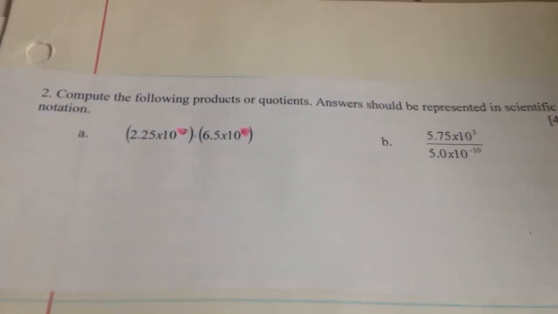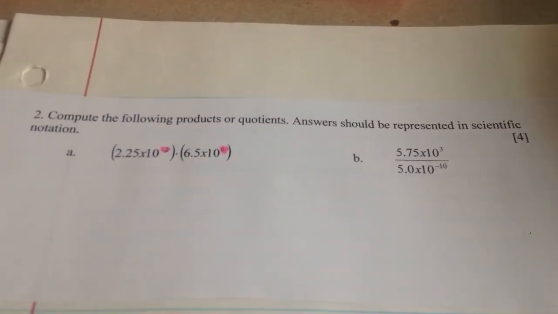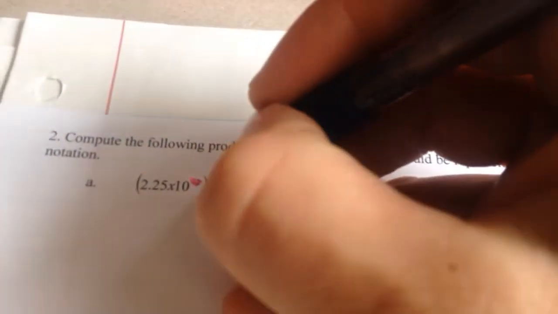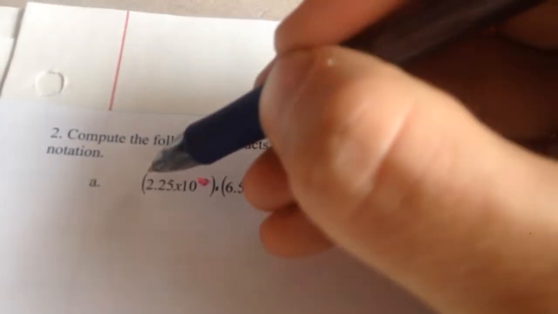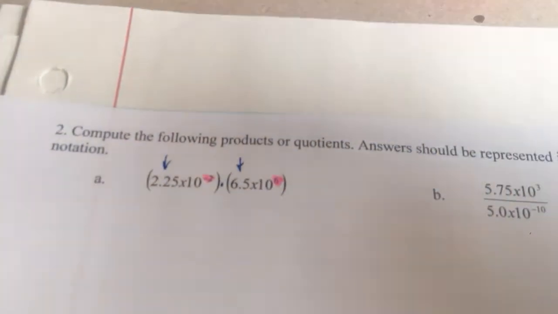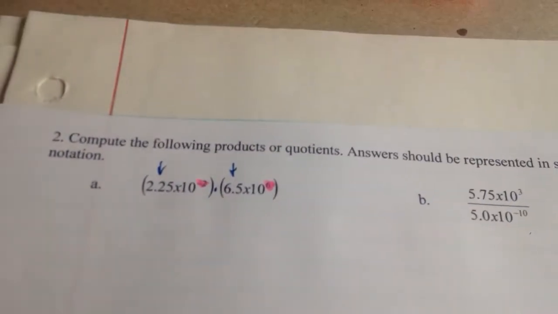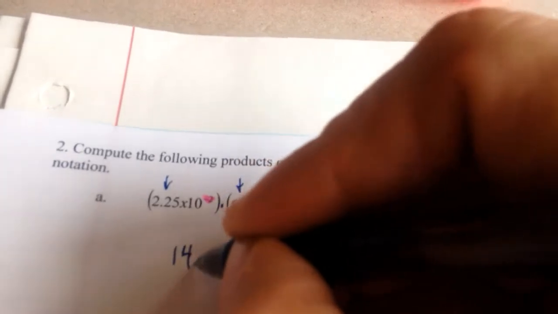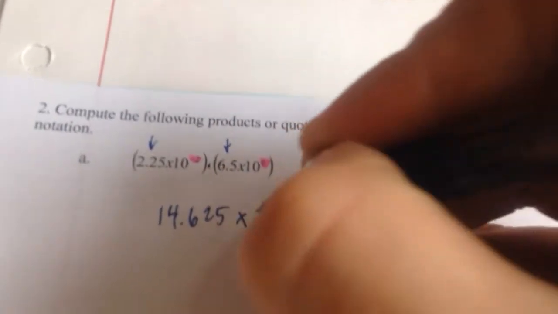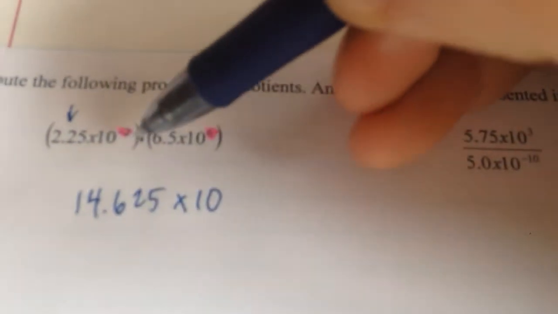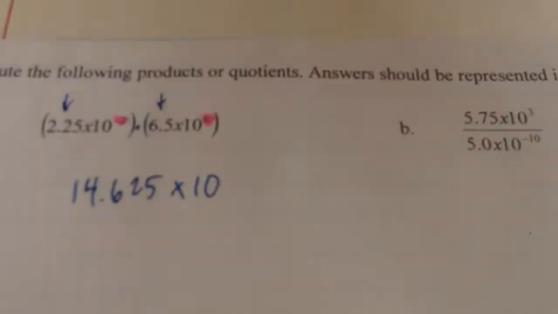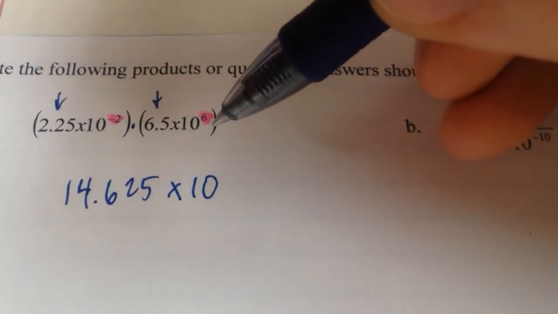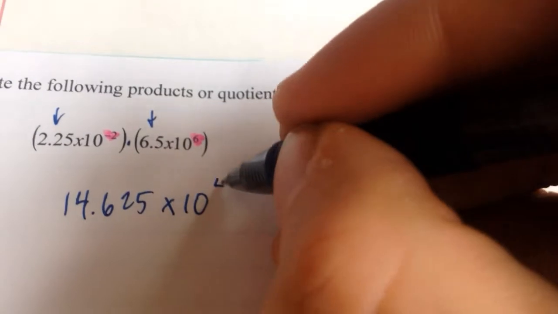For number two, you want to compute the following products or quotients. Answers should be represented in scientific notation. So what I'm going to do here is multiply. This is multiplication. I'm going to multiply 2.25 and 6.5. I get 14.625 times 10 to the, now we're going to add these exponents, so we should get -2 and 6. So -2 plus 6, we should get 4.